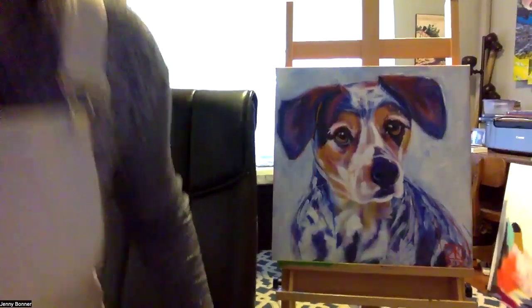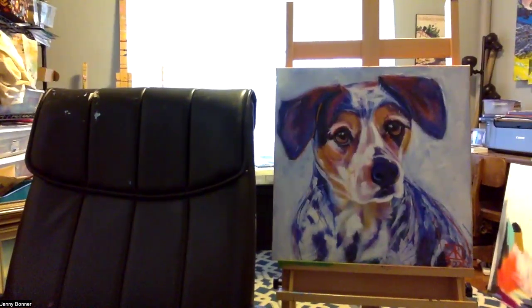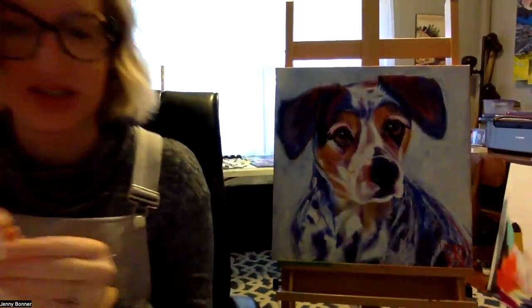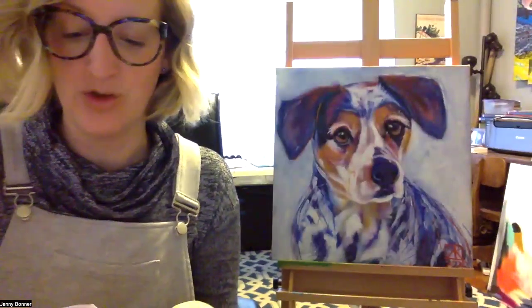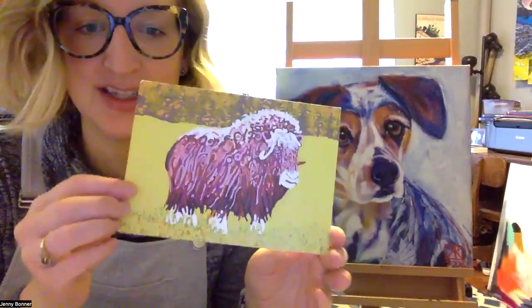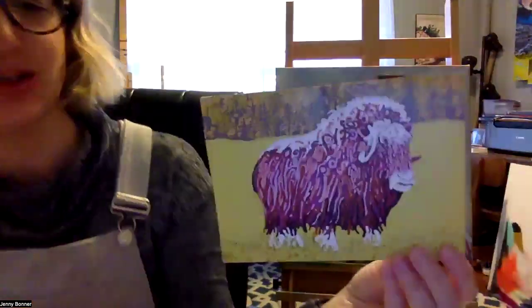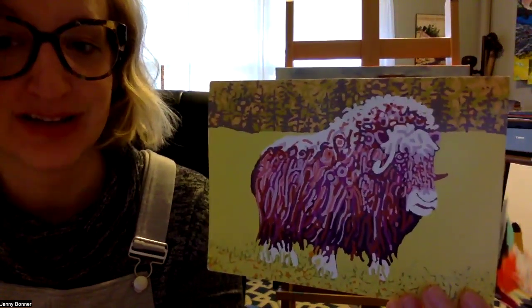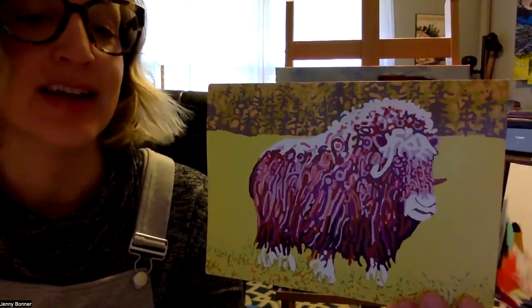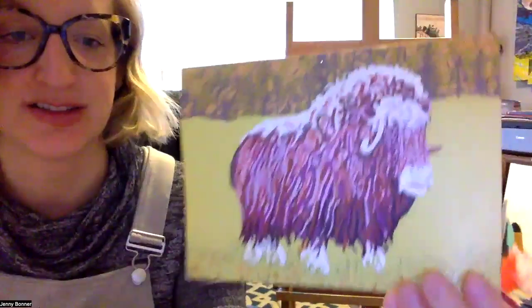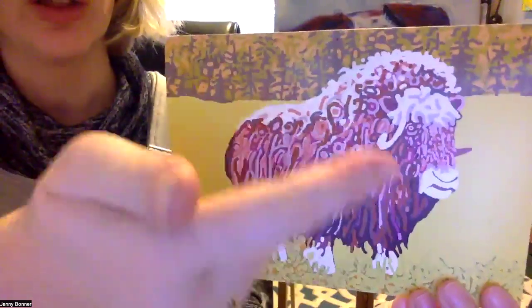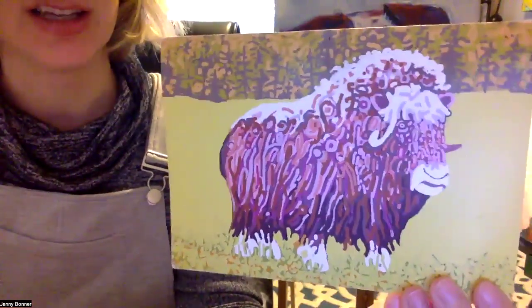Let me put a good example here. Got this greeting card on my wall. So this card features an image of a muskox. And while I can name that it's a muskox and it's representational of a muskox, it has definitely been abstracted with all these different swirls and things.